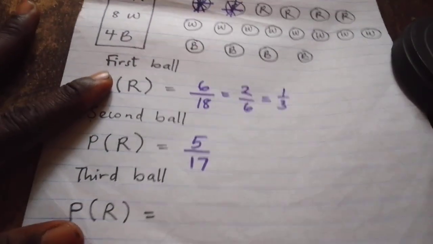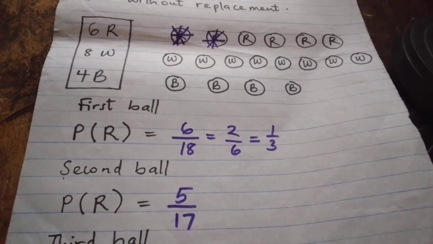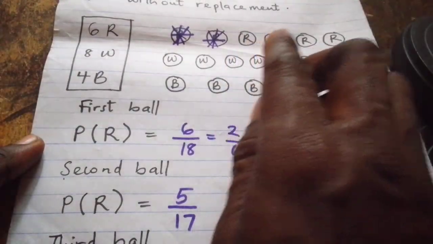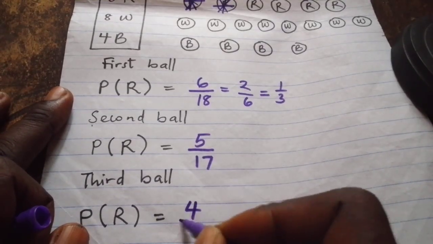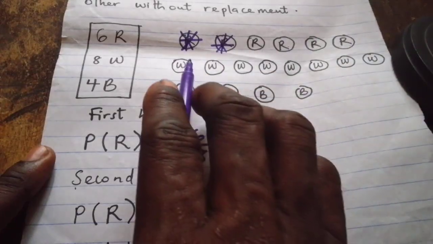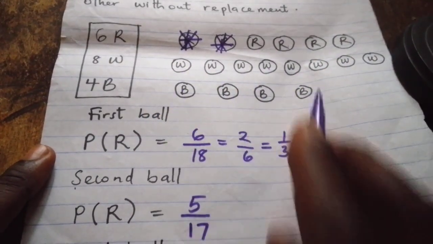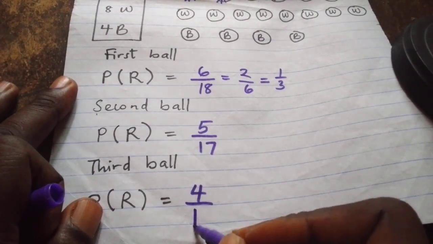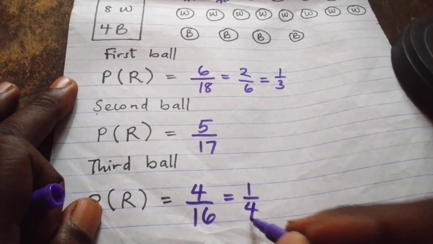If I am to pick the third ball, what's the probability of picking the third ball again to be red? How many red balls do I have left? I'm having 4 red balls. So that will give me 4 over the total number of remaining balls, which is 16. This to the lowest term will give me 1 over 4.